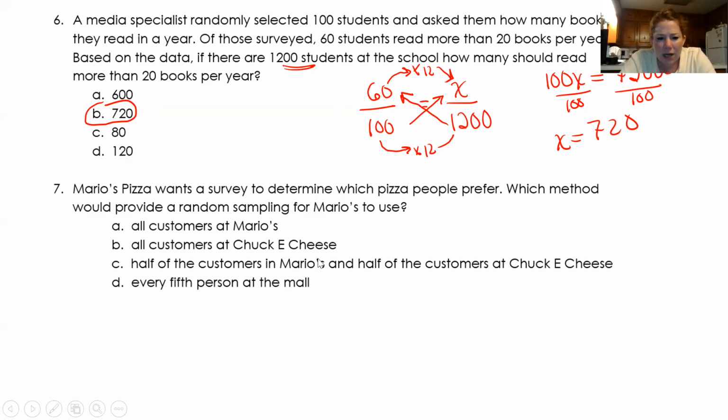So all customers at Chuck E. Cheese, well, that doesn't even make sense, right? Half the customers at Mario's and half the customers at Chuck E. Cheese. I don't like that one. How about every 5th person at the mall? That would be totally random. Every 5th person you see, regardless of their gender, their race, their ethnicity, where they're eating, what store they're in, that's totally random. So D is the best answer.